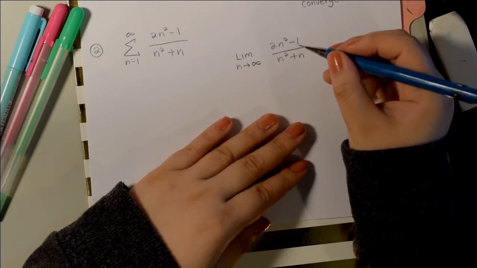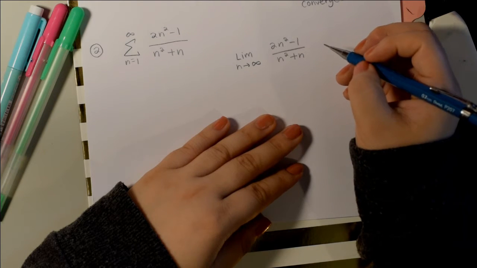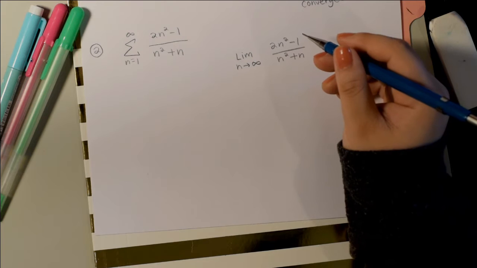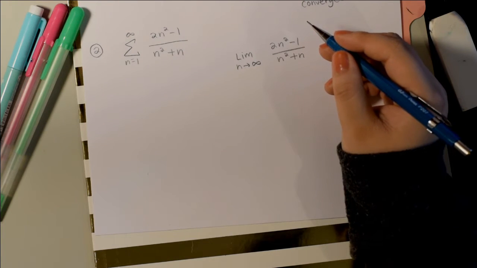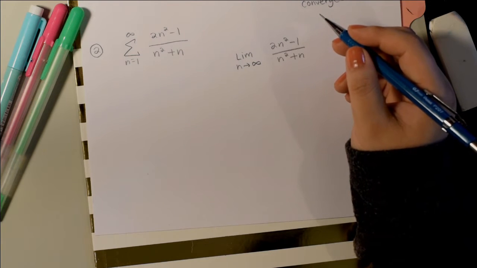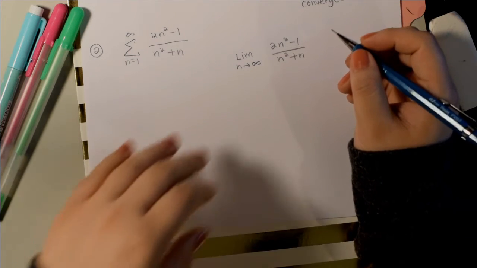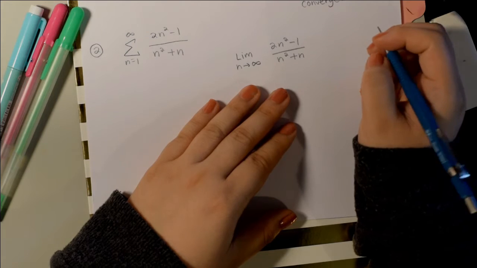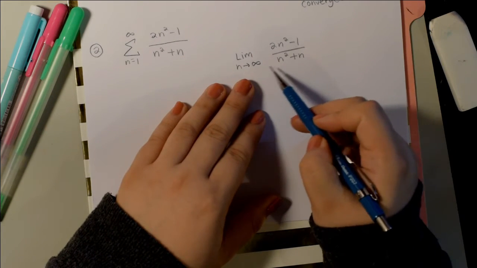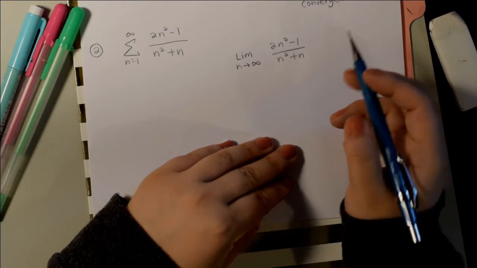Okay? If this limit equals 0, it doesn't mean anything. It doesn't necessarily mean that it converges. We just know that if it's not equal to 0, then it diverges. So we can go ahead and try out this limit.